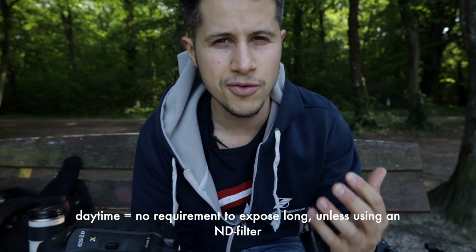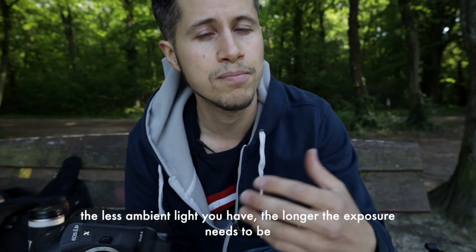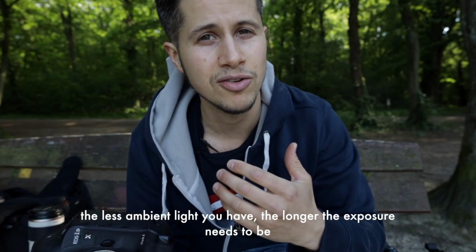So the more ambient light you have available, let's assume you're at daytime and you're in front of a really huge mountain, the less exposure you need. If you're exactly at the same spot and it's nighttime, the longer your exposure needs to be to get in the same amount of light as during the daytime.